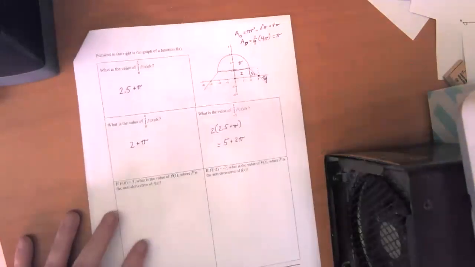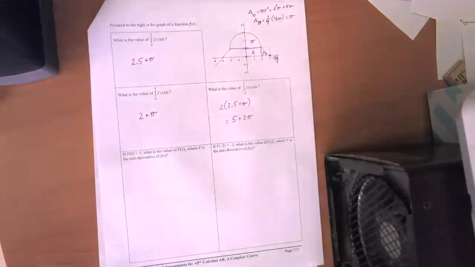All right. So the next two parts at the bottom of this page are just a little bit trickier. We'll tackle them in a separate video because we're going to need to pull out a little bit of extra calculus knowledge from back material in order to answer them.